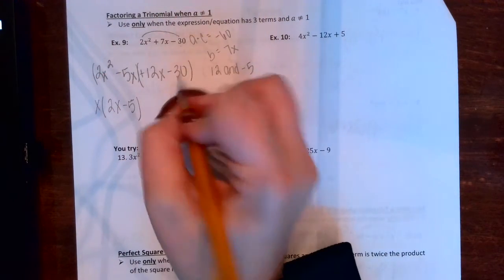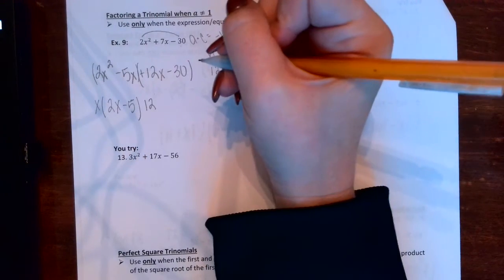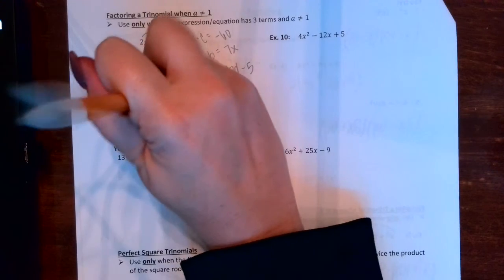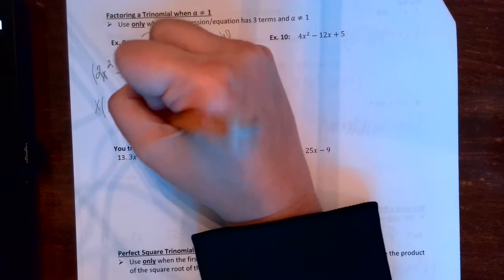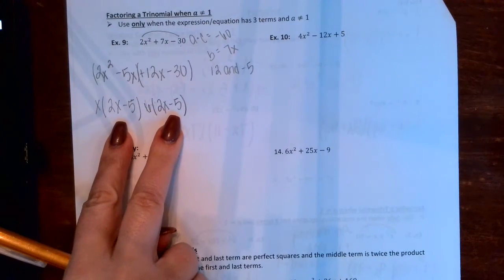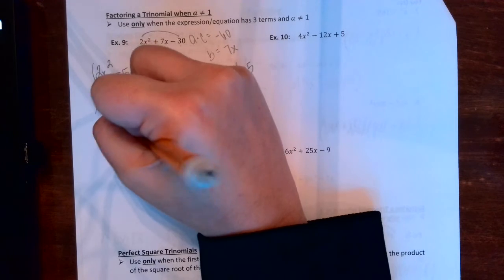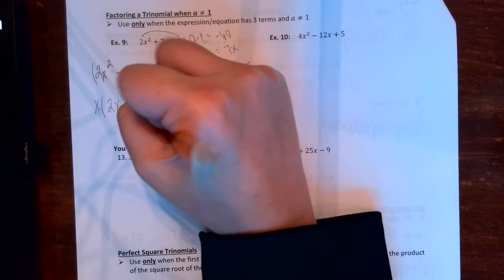Here I have 12 and negative 30. I can take a 12 out. Sorry, I can take a 6 out, and I'm left with 2x minus 5. So again, your two parentheses should be identical. That's one of my factors, and my other one is the GCFs that I took.